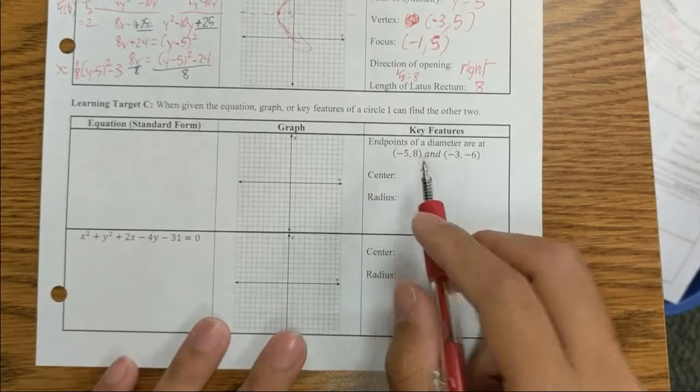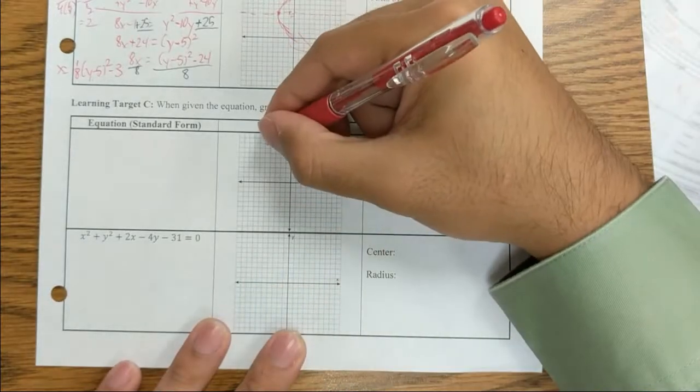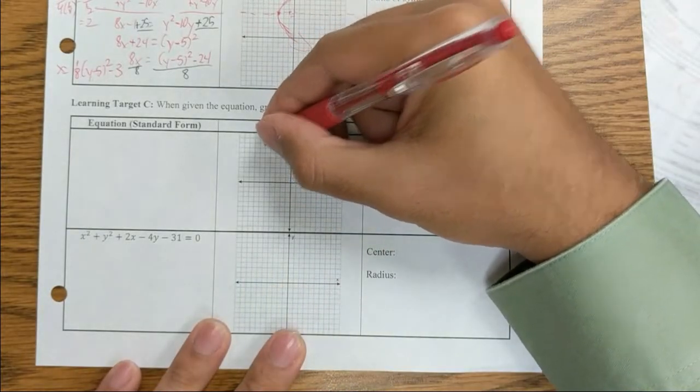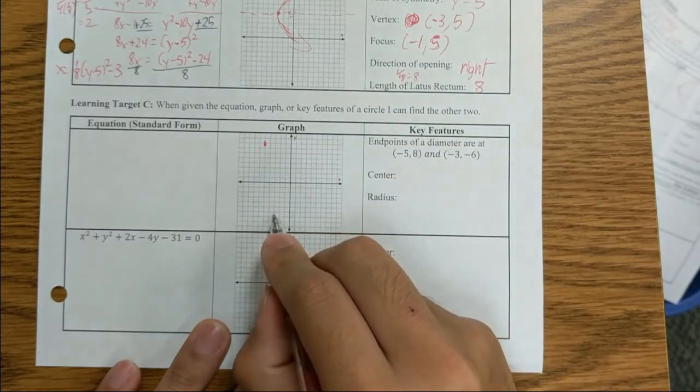Okay, so we're given endpoints of the diameter, (-5, 8) and (-3, -6).